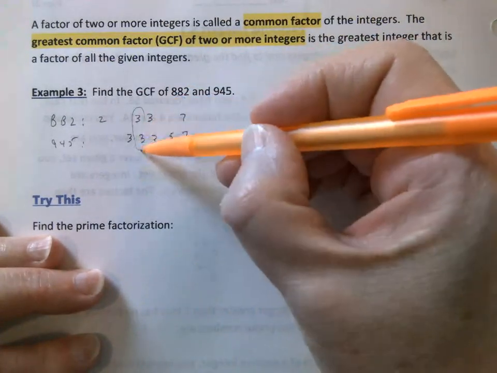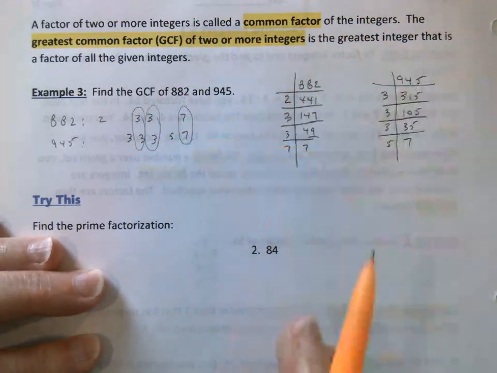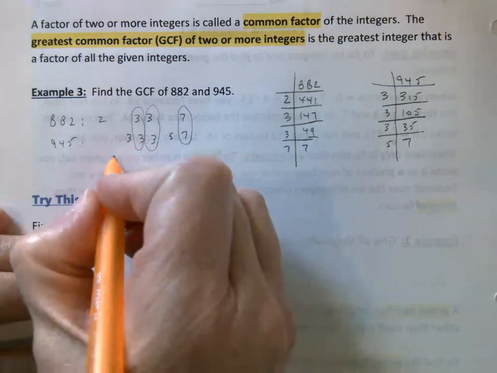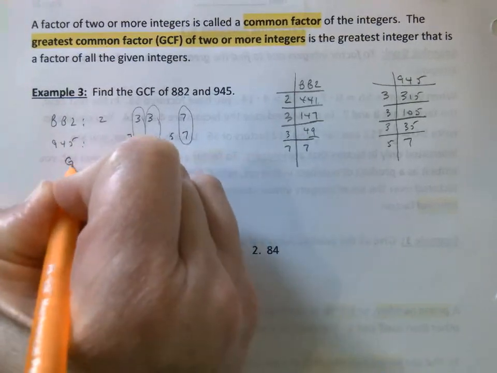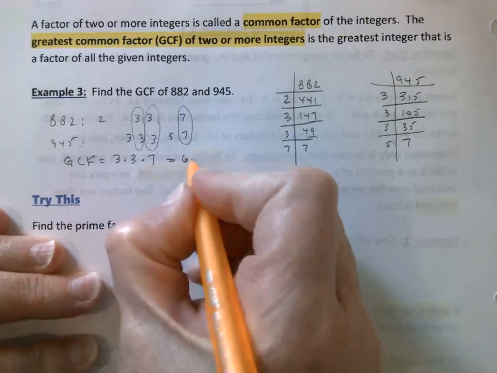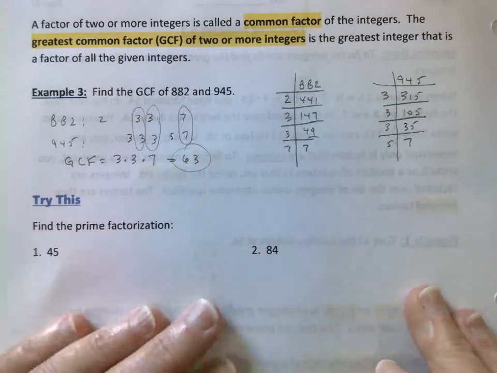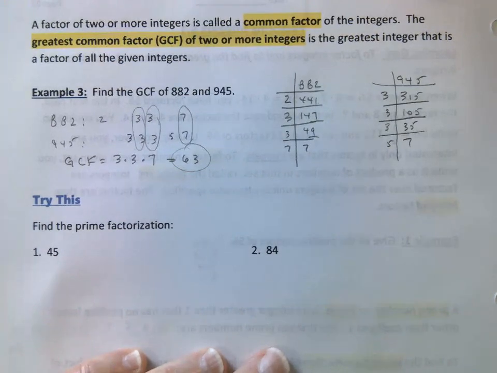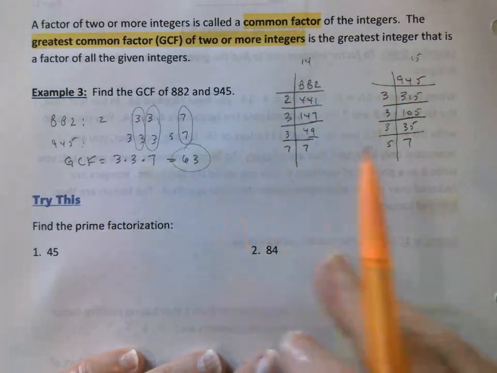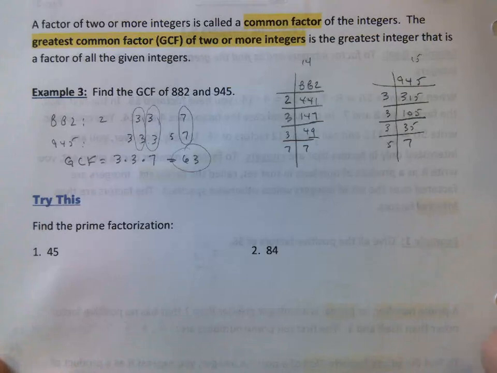So what I'm going to do there is figure out what factors they have in common. They each have 2 3's in common. They have a 7 in common. So 3 times 3 times 7. I'm going to multiply those. 3 times 3 is 9. 9 times 7 is 63. So their greatest common factor is 63. If I divide them both by 63, 882 divided by 63 gives me 14, and 945 divided by 63 gives me 15. And as you can see, 14 and 15 have no common factor. So the greatest common factor they have is 63.